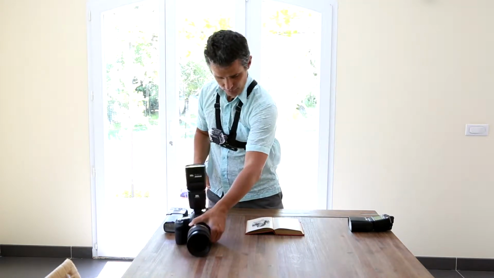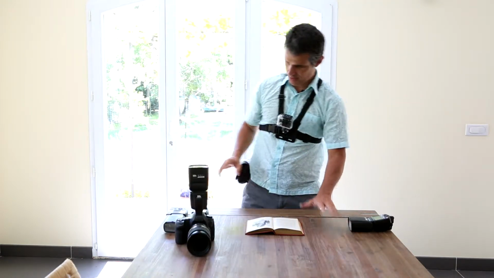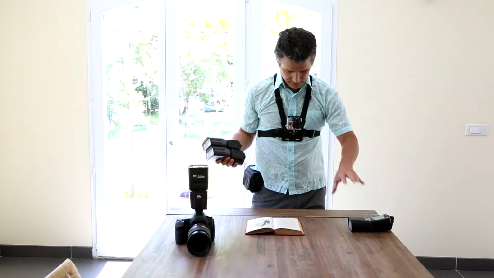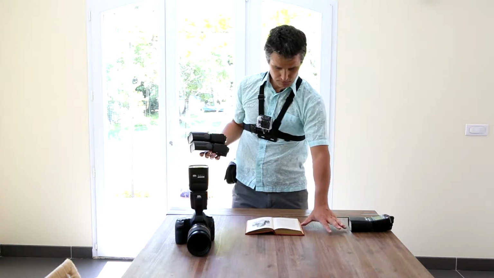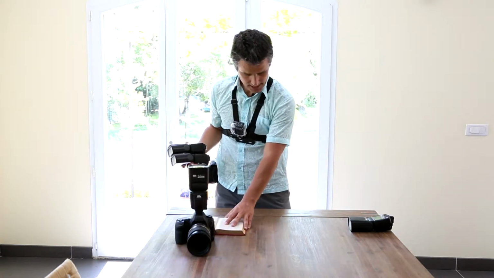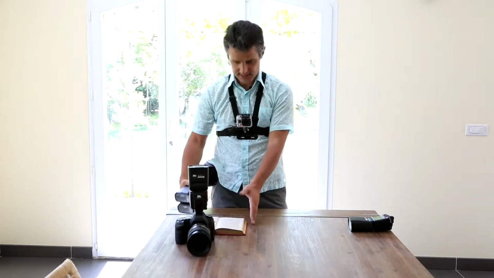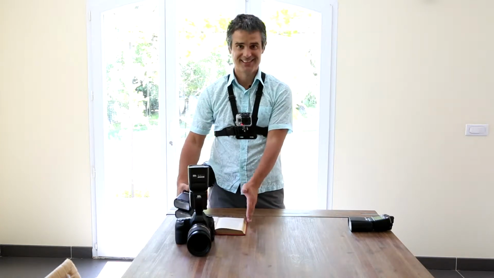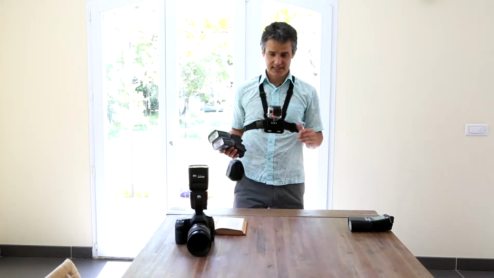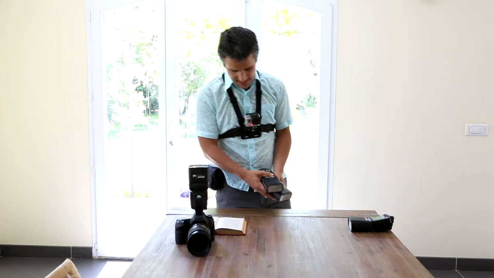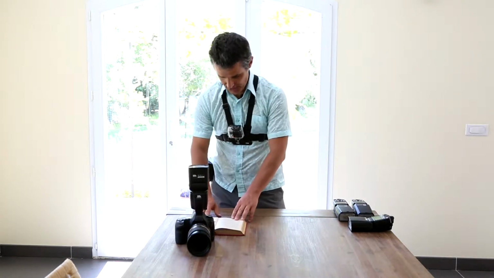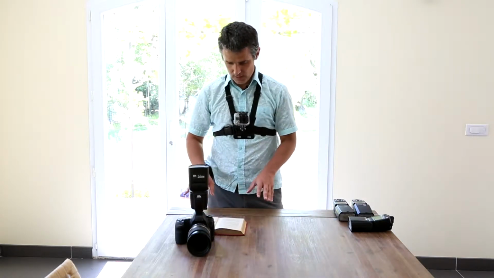The first problem is something about the physics of light, that this book is simply too close to the flash. So I'm just going to move the book slightly away so that the flash is more consistent towards the end of this book. The drop down of light is less intense. And now the second problem we had is that this page, the right page here, was way too dark.